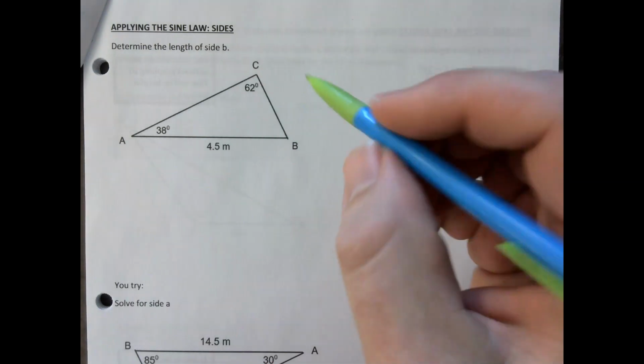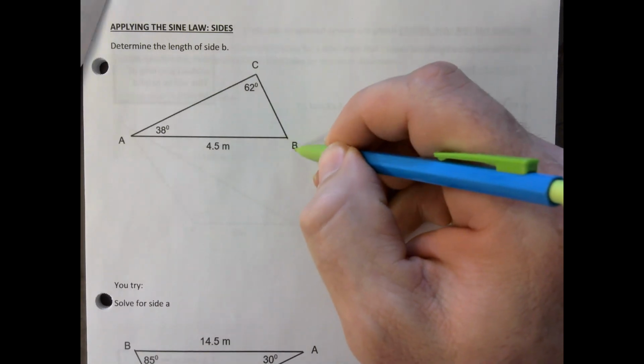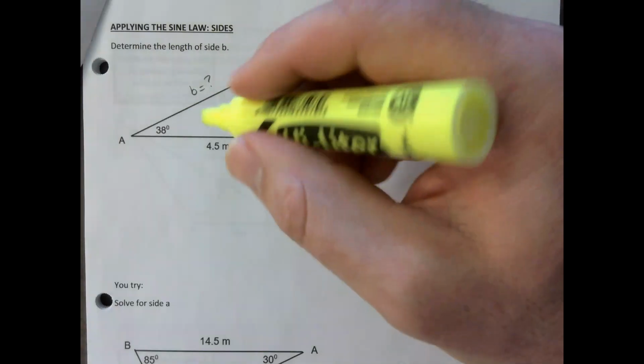Determine the length of side B. If this is angle B, then this is side B right here. This question is specifically asking for that. The first thing you want to ask yourself is, do you have an angle-side pair? You do, right here.